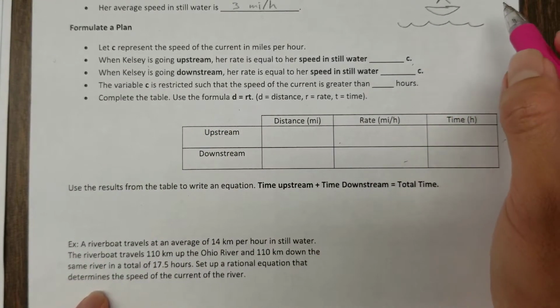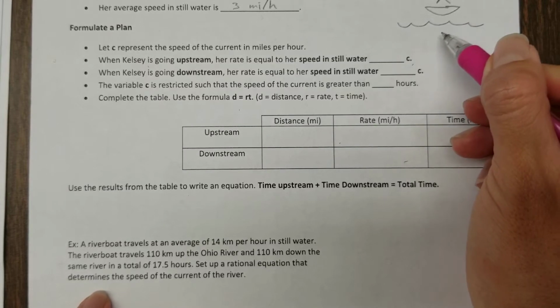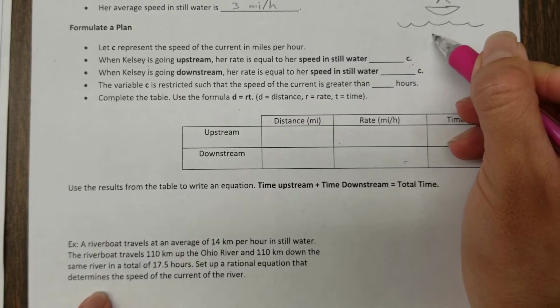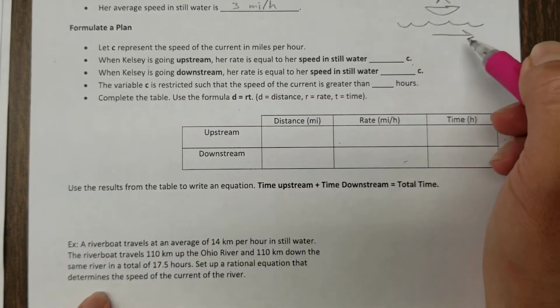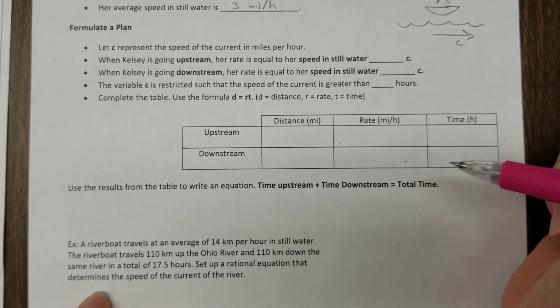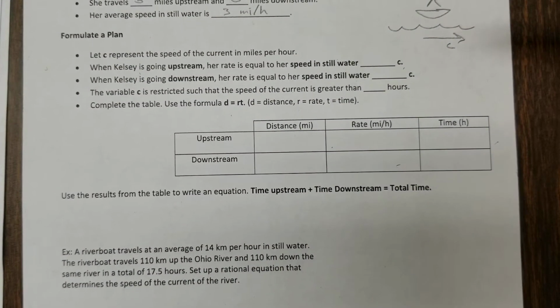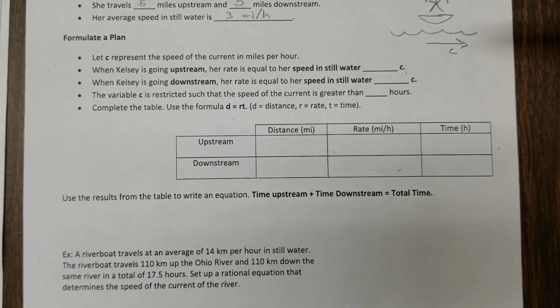Think about water, right? The current will usually go in one direction. So the current might go this way. That's C. Think of those of you that like to go to Sandy's or boogie board. Usually the waves go in one direction, and that's how you essentially catch the wave.